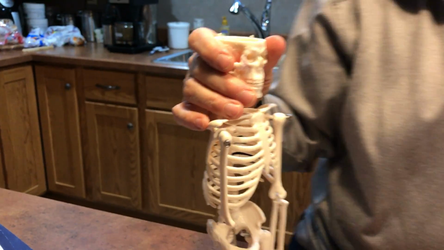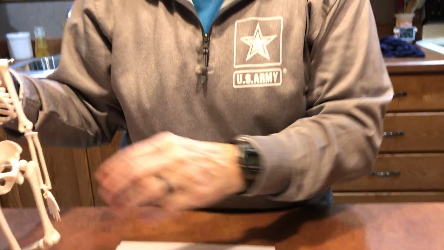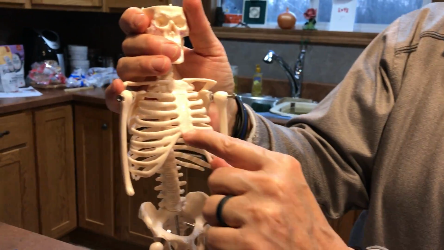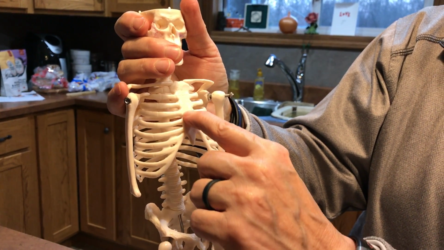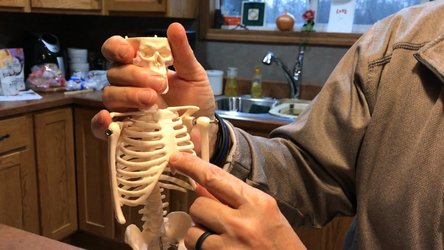The sternocleidomastoid, back to me. It's this muscle right here. It's this huge, big muscle right here. This is the sternocleidomastoid. The sternum is right here. This bottom tip is the xiphoid process, and then this is the sternum.